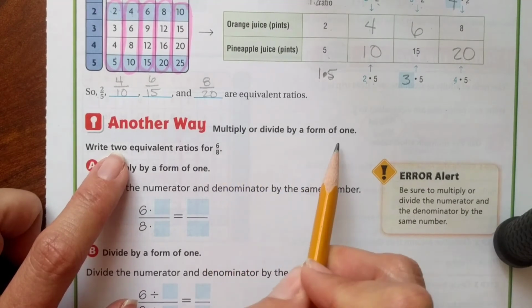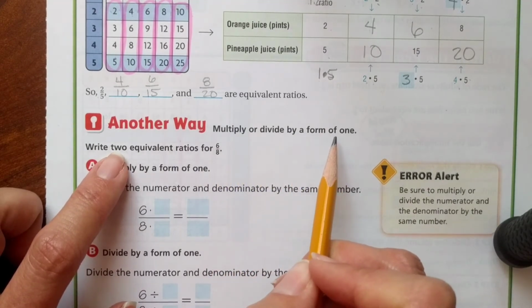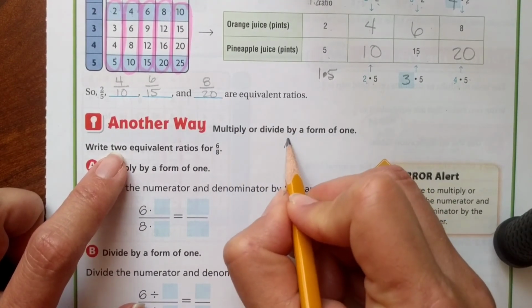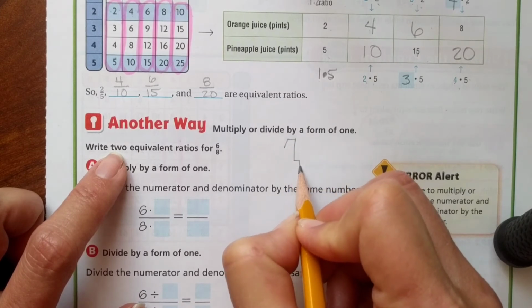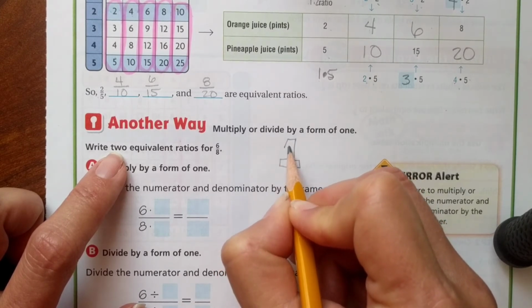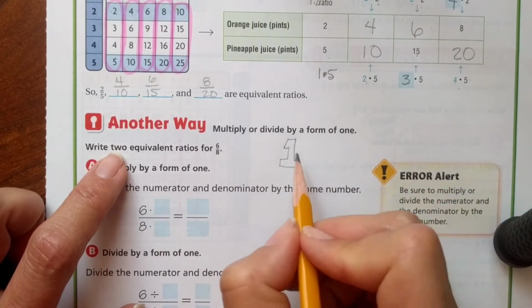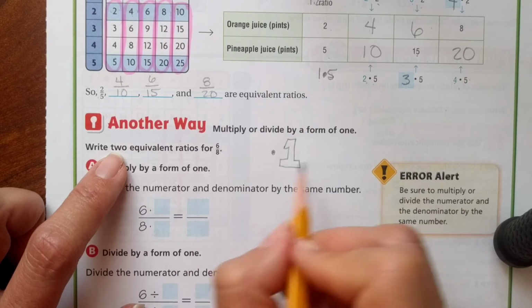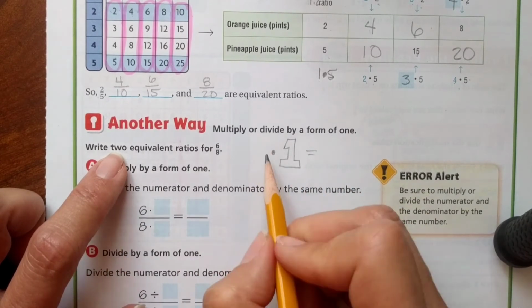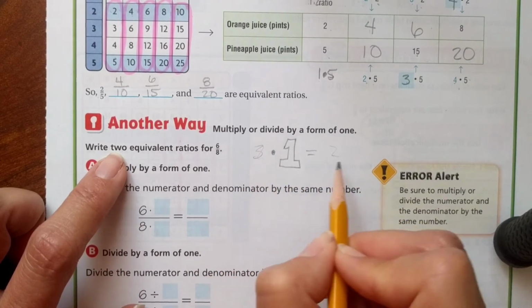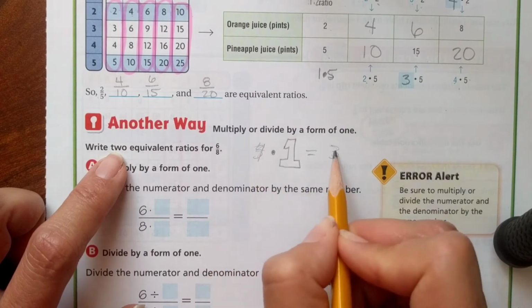Another way: multiply or divide by a form of 1. Remember, if you multiply anything times 1, it doesn't affect the outcome, does it? 2 times 1 is 2, 3 times 1 is 3, 4 times 1 is 4.